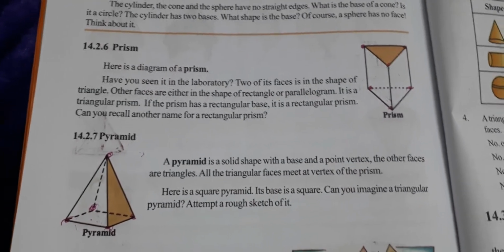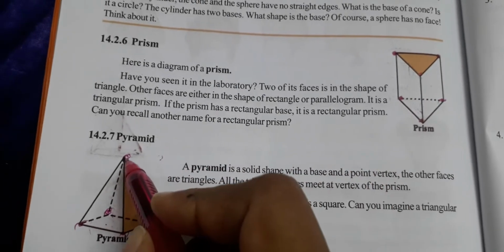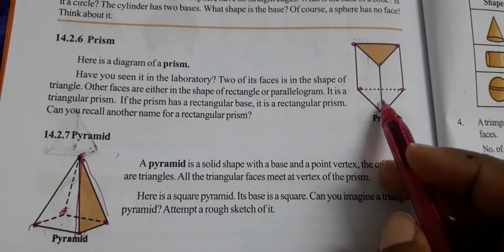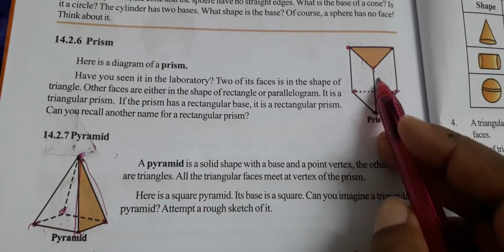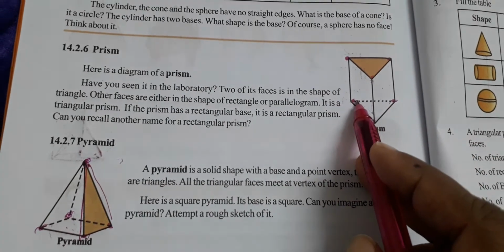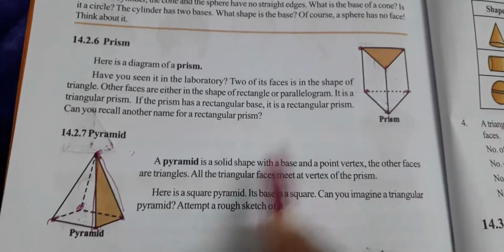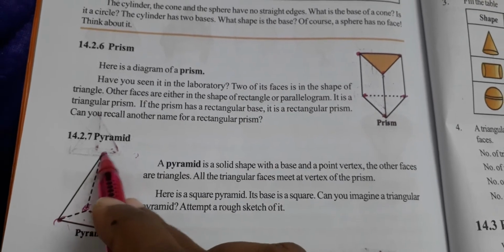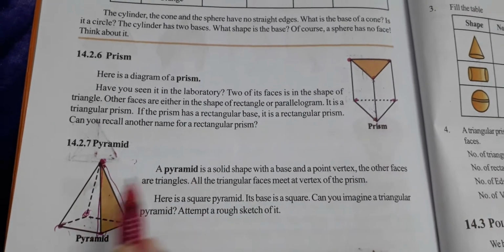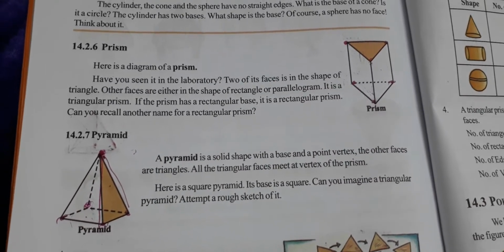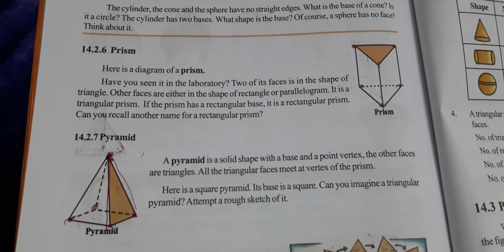Right, children? So here you can see pyramid means from one point only all the faces come out. But here all are parallel. Here see, this line is parallel to this and this is parallel to this. This is parallel to this. But you can see that here they are not parallel. They are touching at one point. That is how you have to identify a pyramid and a prism. Okay, children? Right. So this is all about the shapes.